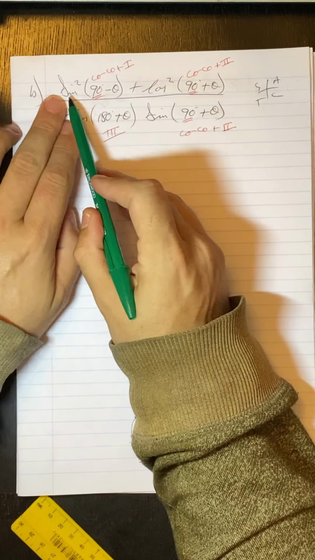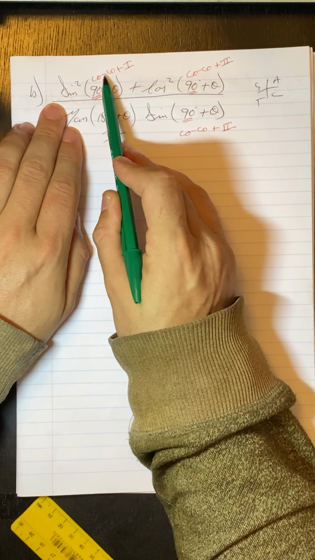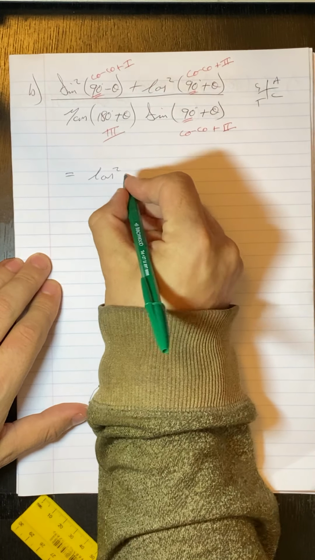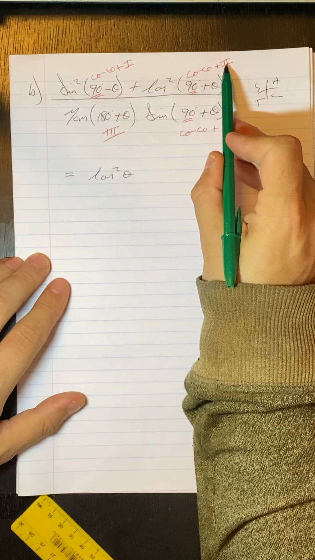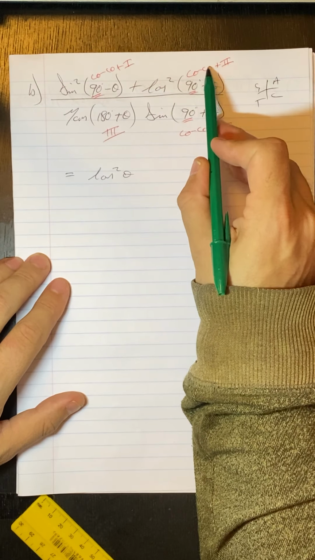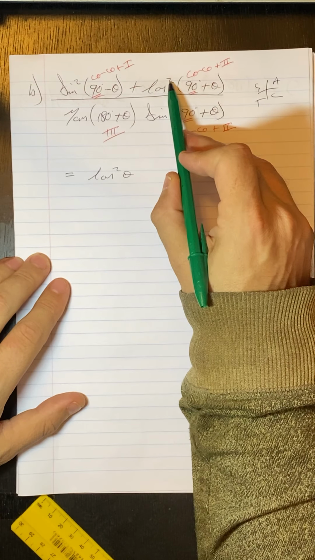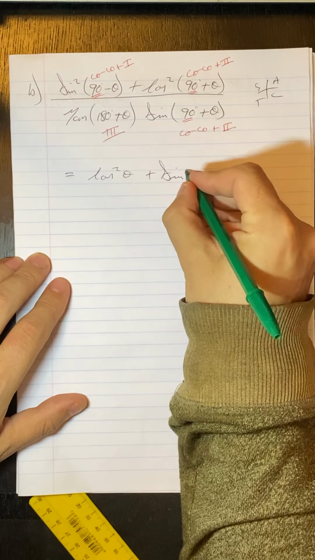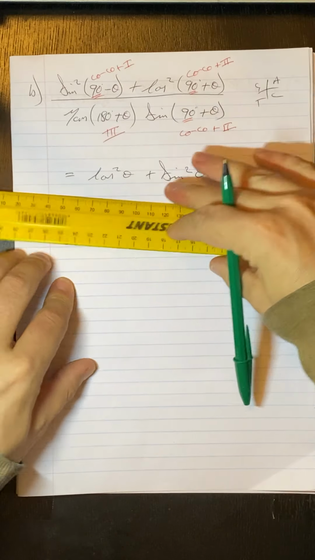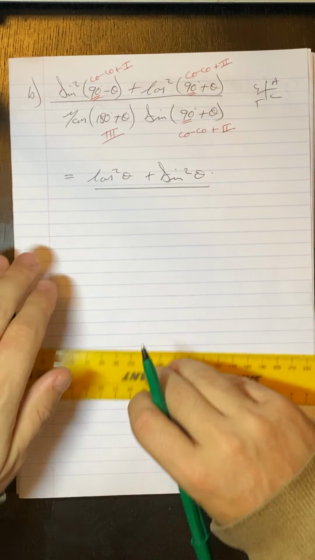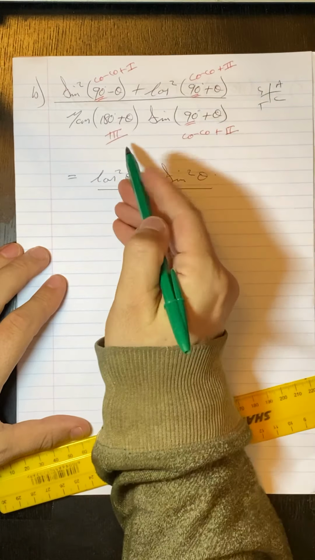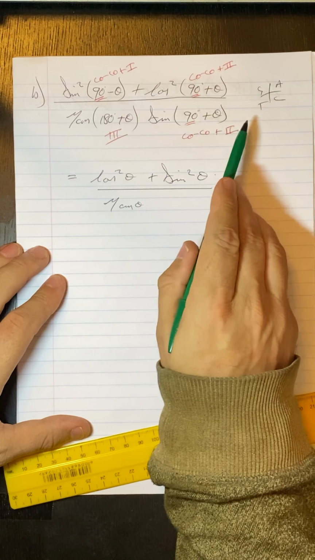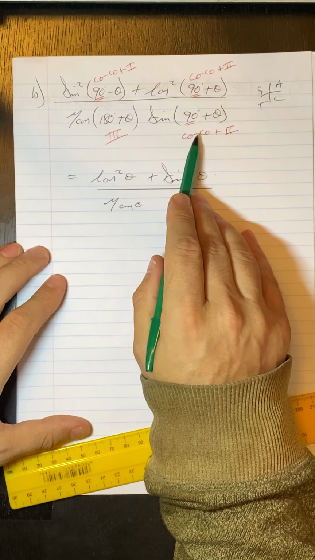Okay, so sine in the first is positive, but it changes to cos. So that becomes cos squared theta. Cos in the second is negative, but it changes to sine. But because it's squared, it'll be a positive sine squared theta. Okay. Tan in the third is positive, so that's just tan theta. Sine in the second is positive, but it changes to cos.